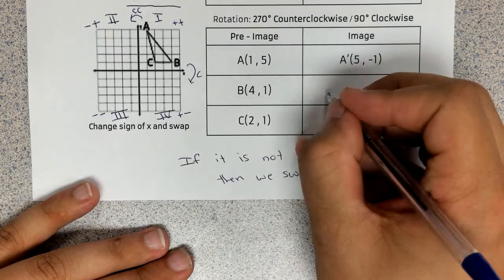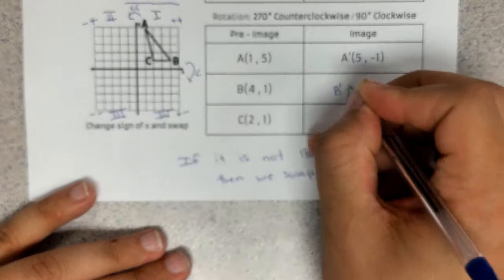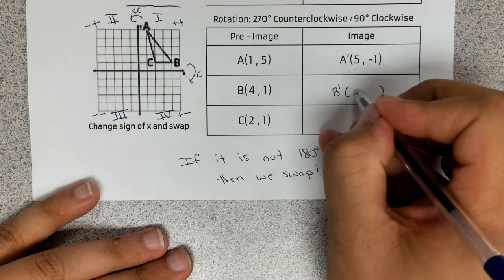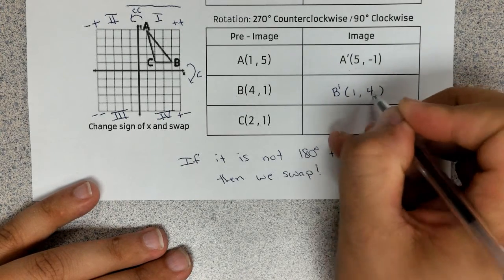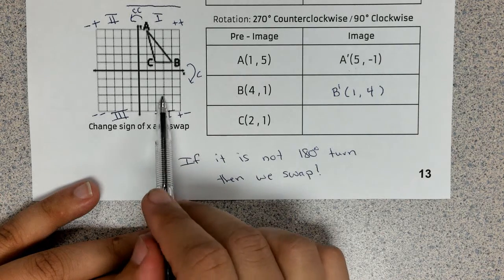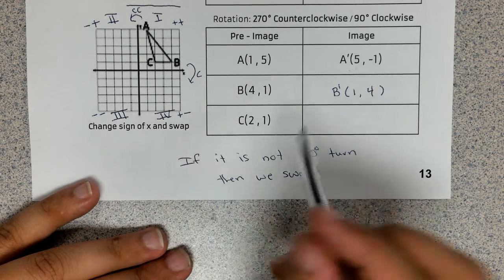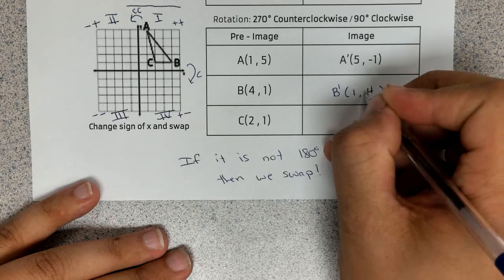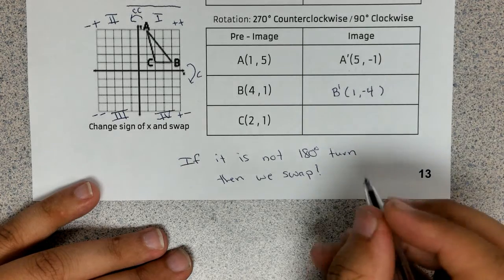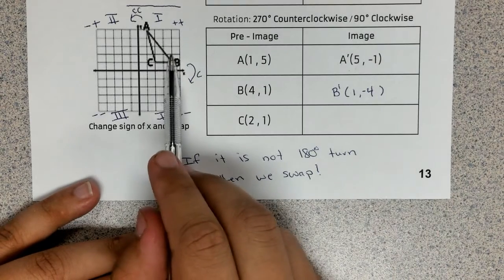Okay, so for B prime, I swap. So I'm at 1, 4. I'm in quadrant 4, so I should be positive, negative. Positive, negative. Okay, same applies for 90 clockwise.